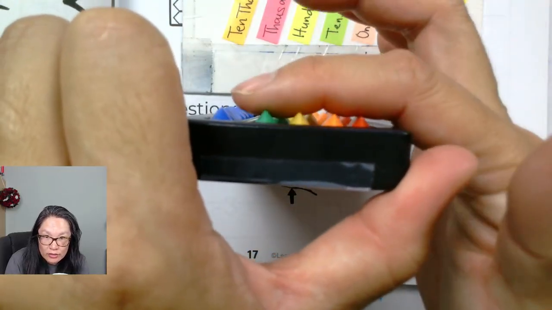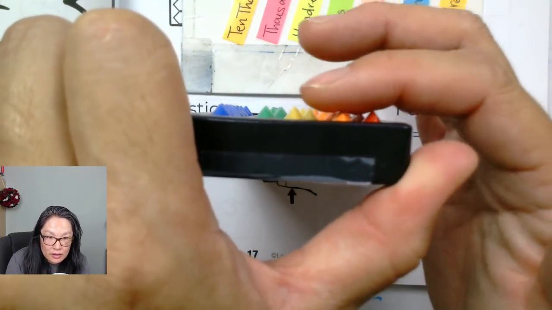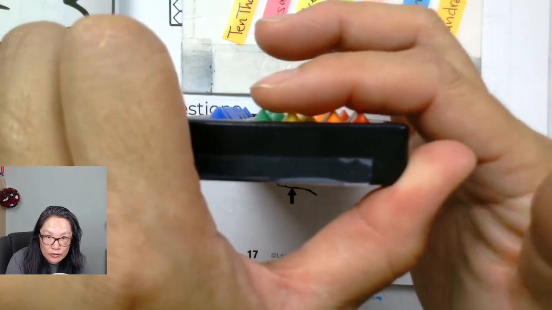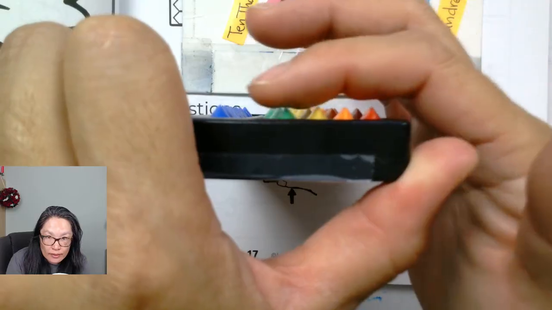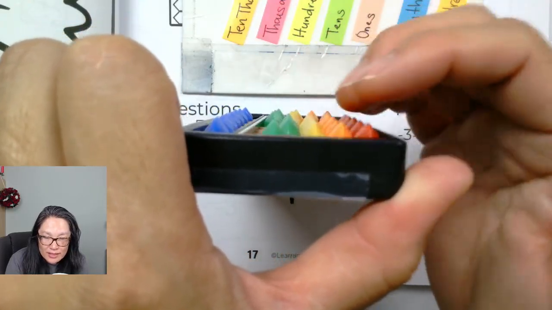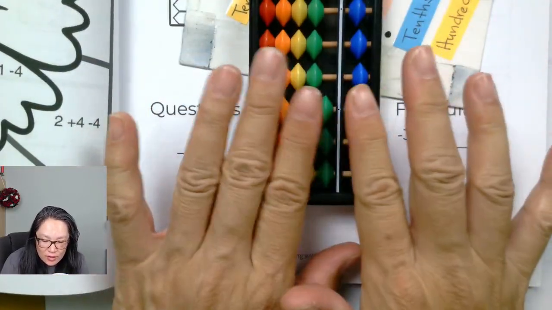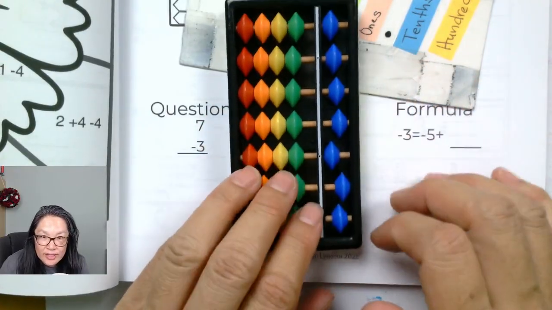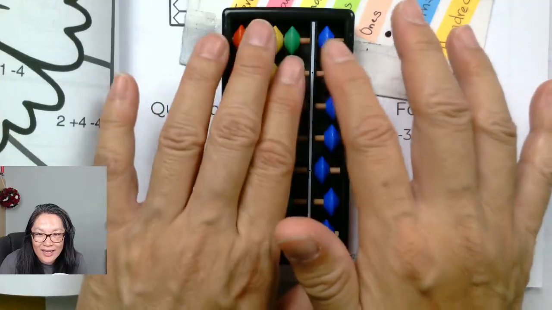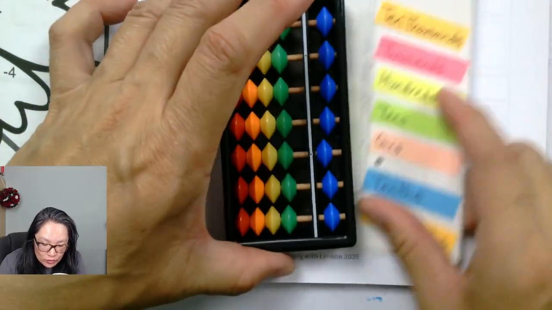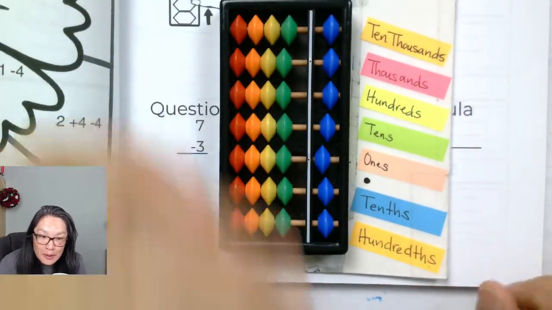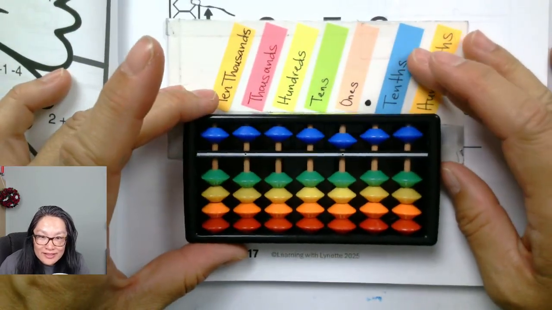I'm just showing you how to move the beads. We're not moving the beads like this. It's not going to be horizontal, because if it's horizontal, I don't know how you're going to get the place value. We don't read our numbers like this. We read our numbers like this.